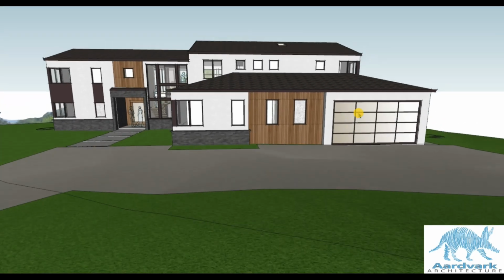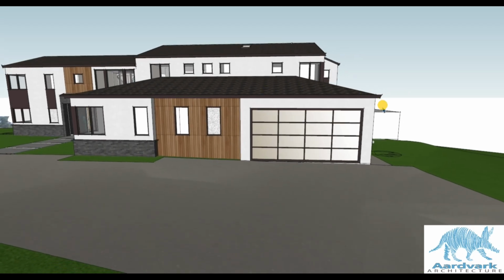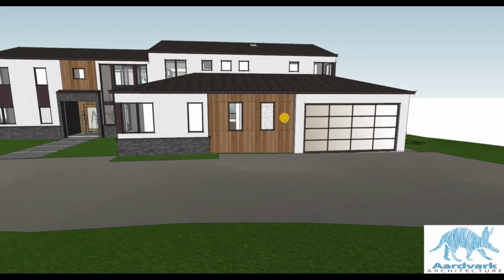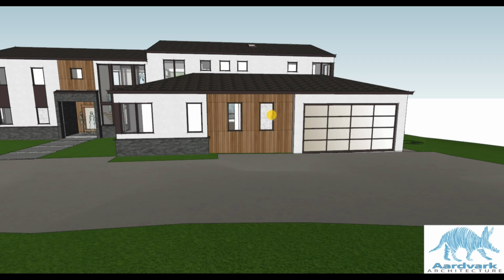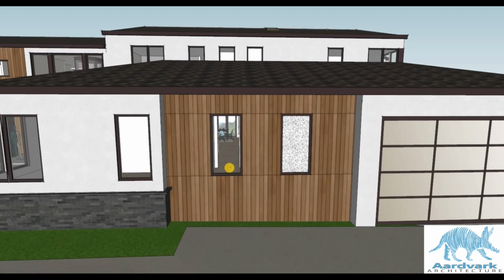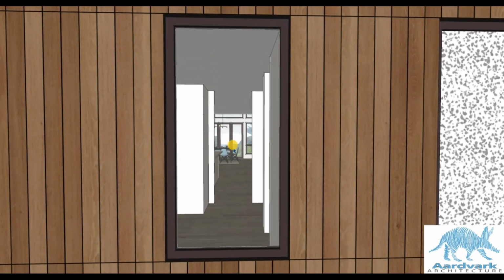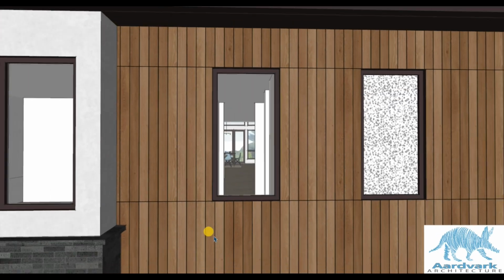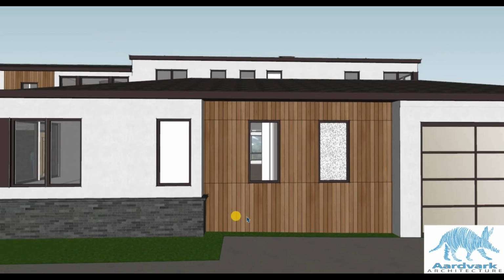And then at the front, we're seeing the expanded garage. We're seeing another frosted glass window that serves the guest bathroom area. And then we're seeing a window here that's directly across from the entry door into the guest suite. And this is at that reading alcove area.